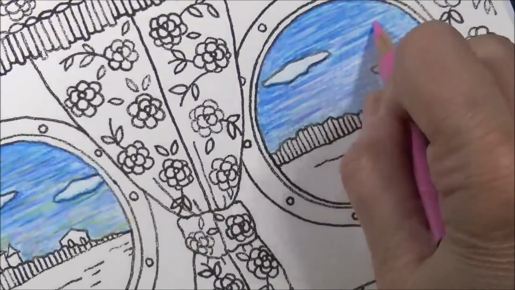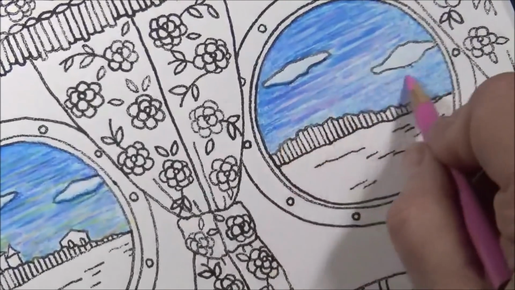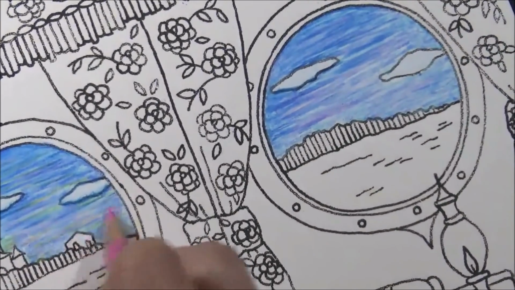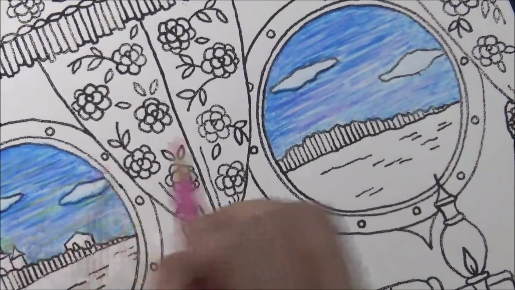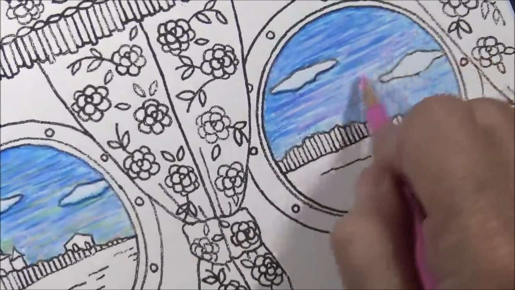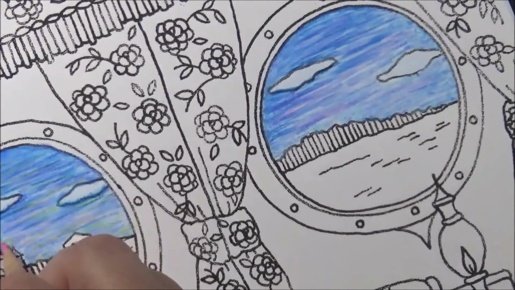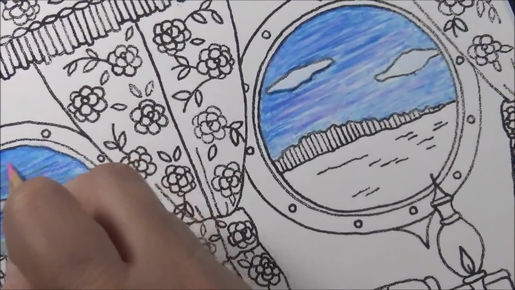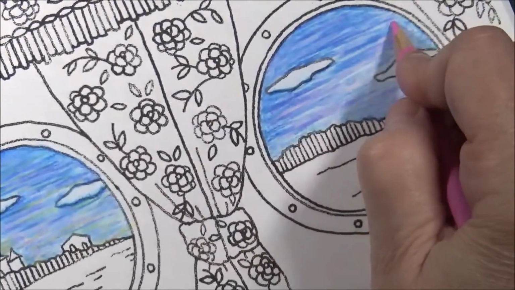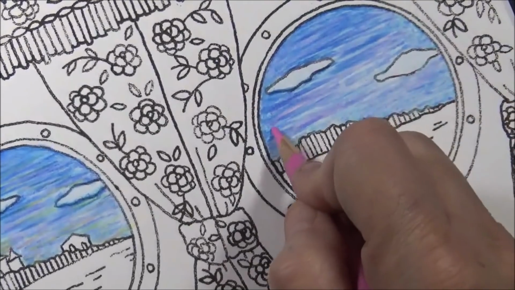The hot pink gave it a nice little touch, huh? Like a little sunset. I'll put maybe a little more in here too, huh? Just kind of gave it a nice little kind of like a glow to it. I like the hot pink in there actually. Just put some in here.